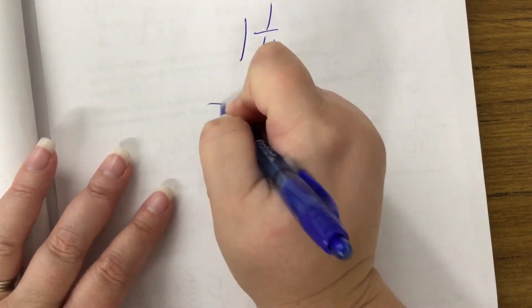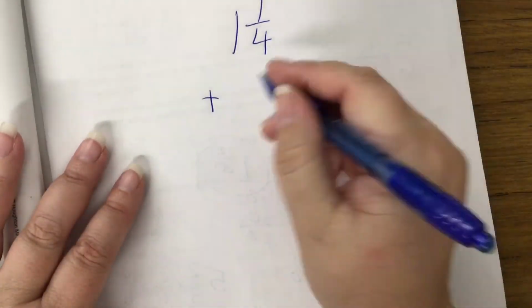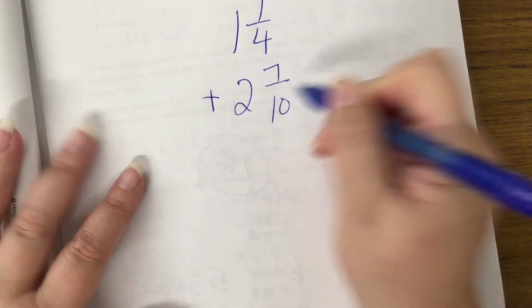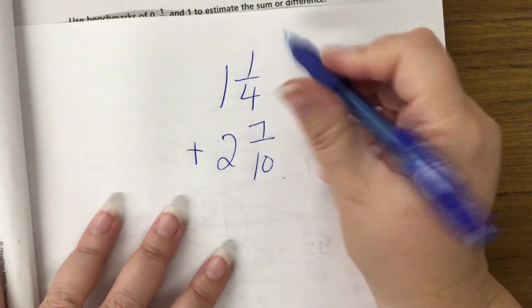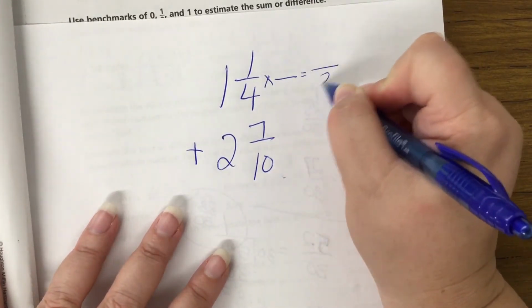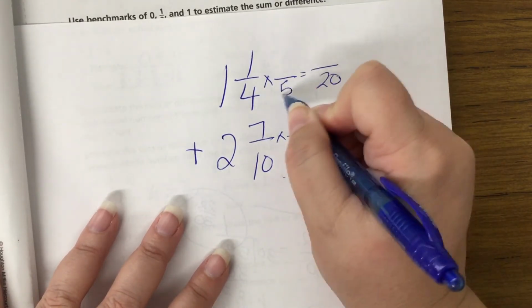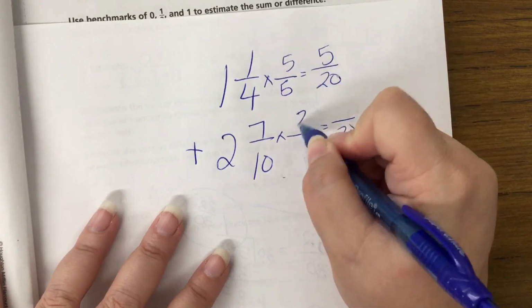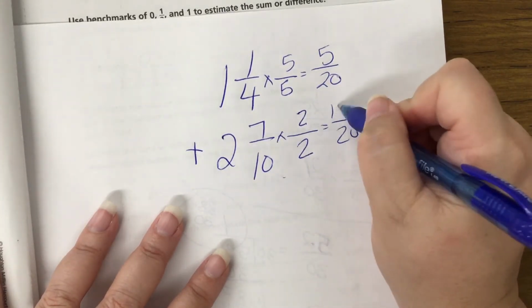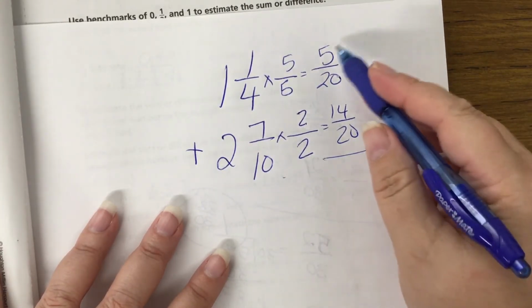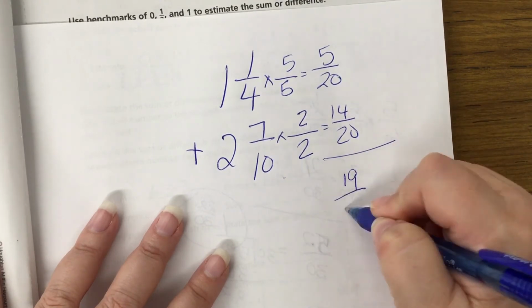So now I'm going to do 1 1/4 plus 2 7/10. Okay, the first number they have in common is 20. So that's 5, and that's 2, and that's 14. Okay, so that's 19/20.